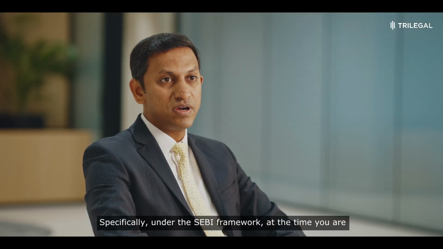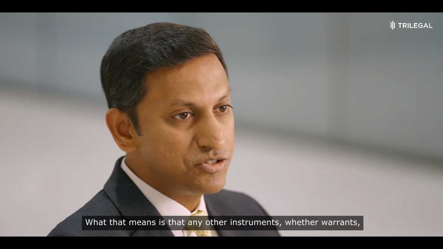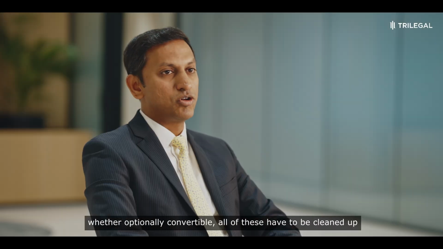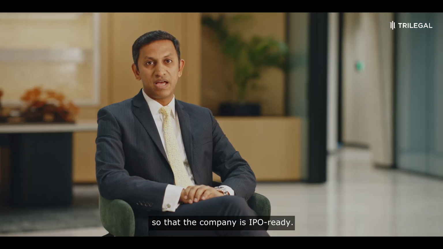Specifically under the SEBI framework, at the time you're filing the draft red herring prospectus, you can only have equity shares, compulsorily convertible instruments, and ESOPs that survive the RHP. What that means is any other instruments, whether it's warrants, whether it's optionally convertible, all of these have to be cleaned up so that the company is IPO ready.